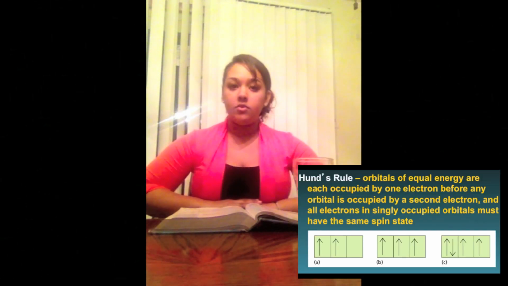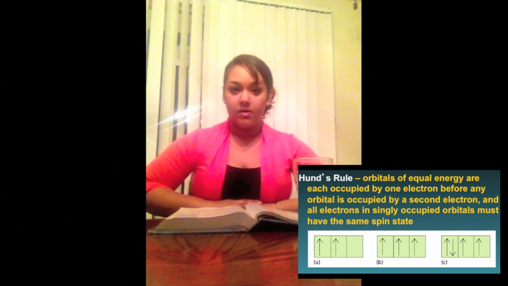Next, we are going to talk about Hund's rule. Hund's rule states that orbitals of equal energy level are each occupied by 1 electron before any orbital is occupied by a second electron. And all electrons in singly occupied orbitals must have the same spin state. 1 electron will enter each of the 3p orbitals before a second electron enters any of them. Now I'm going to hand it over to Nicole after the break.